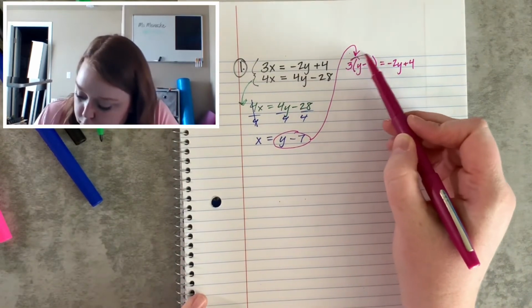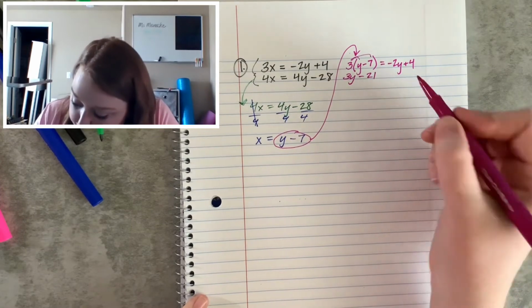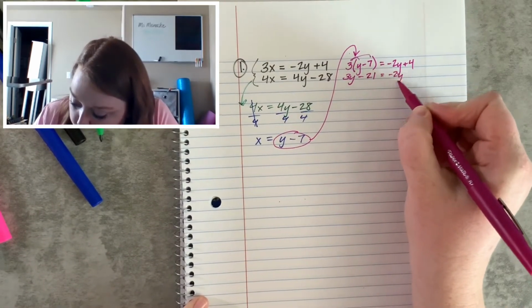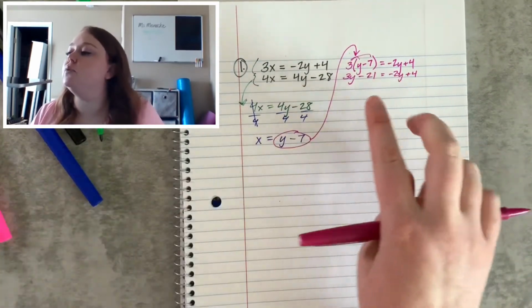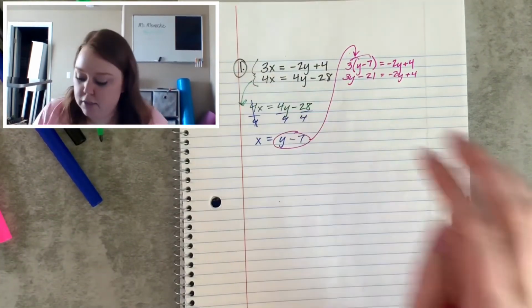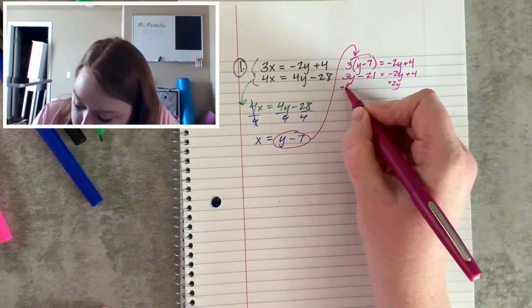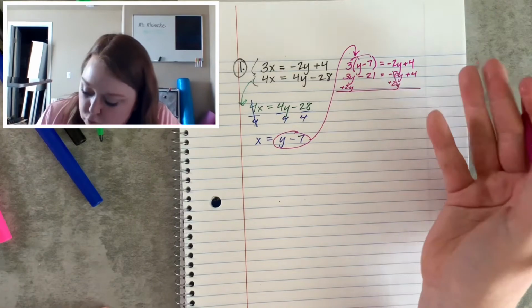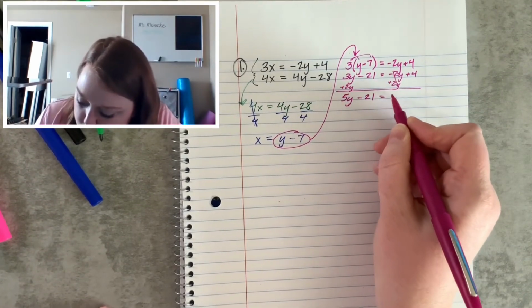We do some distributive property. We get 3y minus 21 equals negative 2y plus 4. Your variables are on opposite sides. You want to get them to the same side. So I am going to add 2y to both sides. Move over your y's. We get 5y minus 21 equals 4.